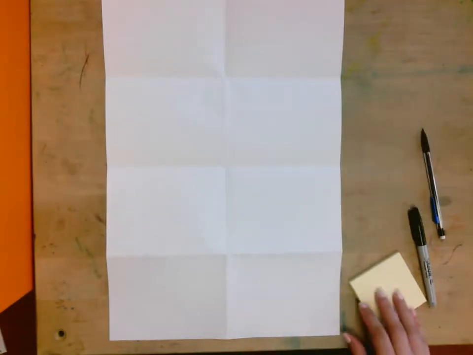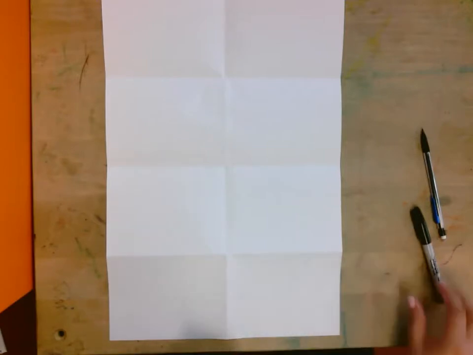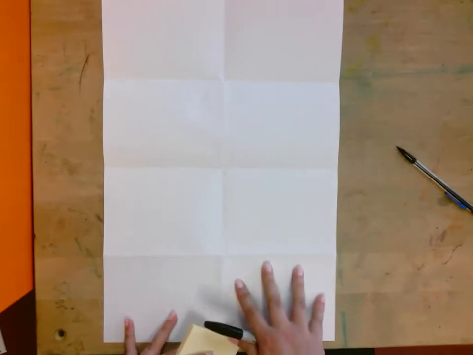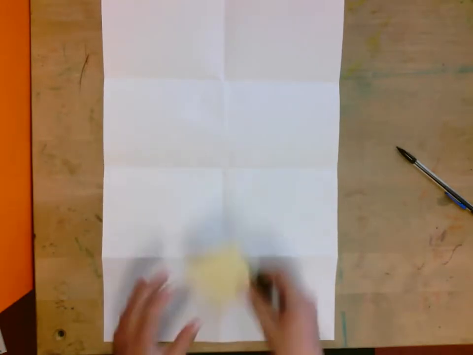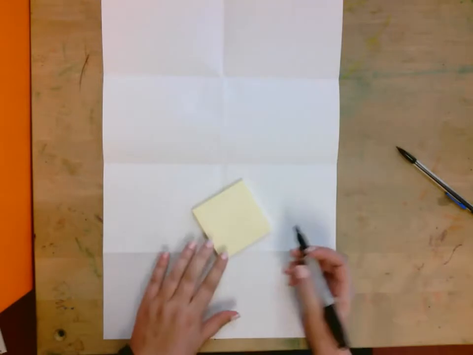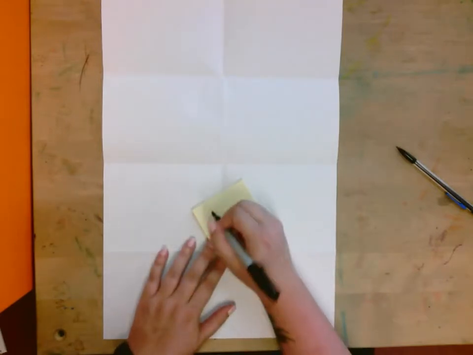Now we are ready to start adding our name to our artwork. My page is currently blank, but yours has your face down this side of your paper. What I'm going to show you is two different ways to add your name. One is if you have an odd number of letters in your name, and one if you have an even number of letters in your name.